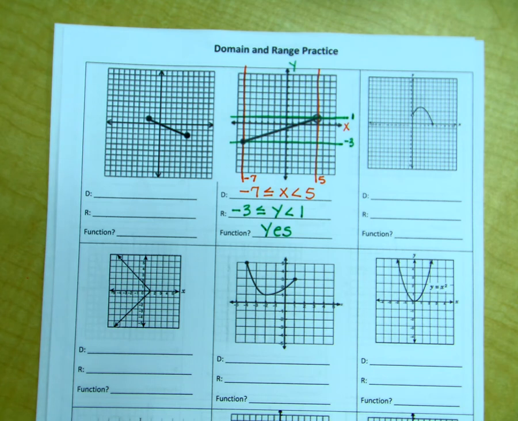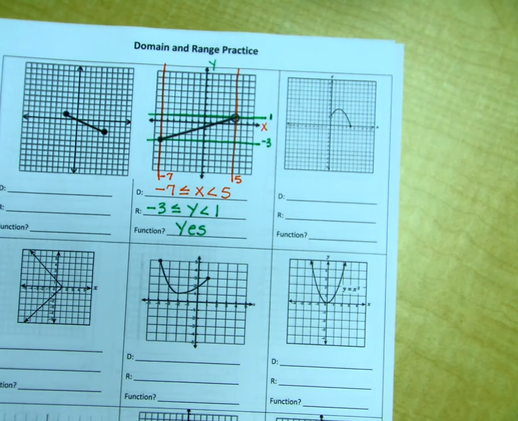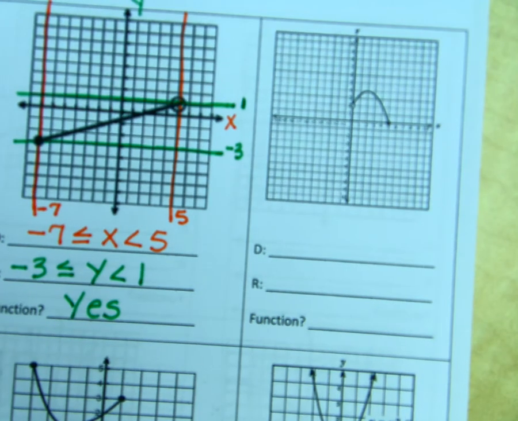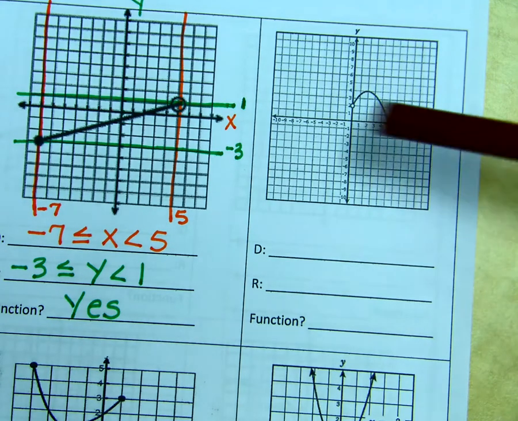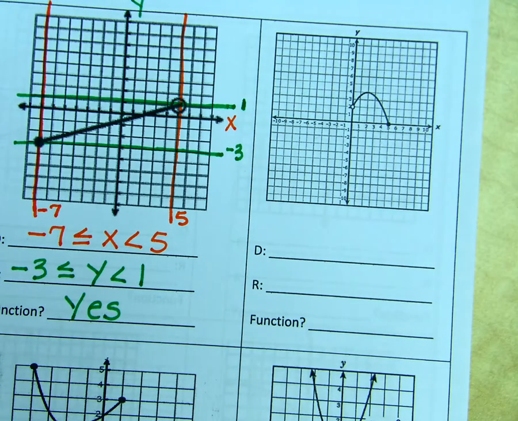In the second problem, we will be looking at this one that's just to the right of that one. Let me make this larger so that you can see the graph a little bit better. As you can see, we have an open circle here and a closed circle here, and it curves up. So let us look at the x values for this one.